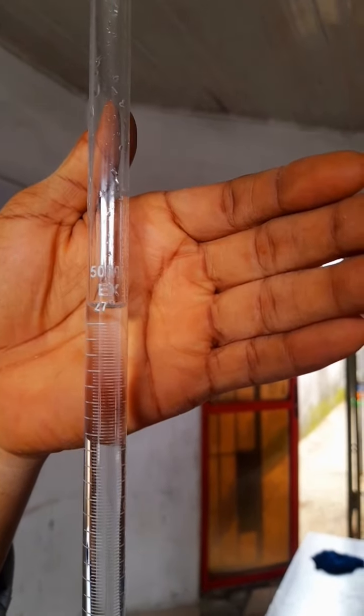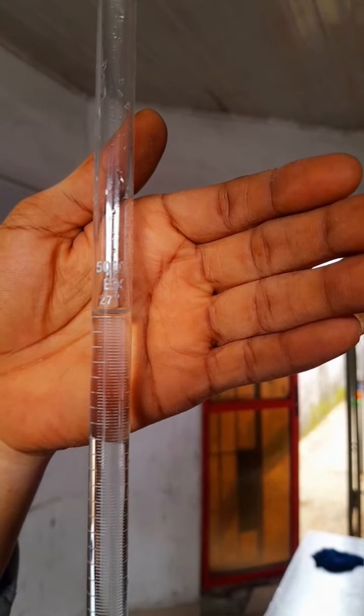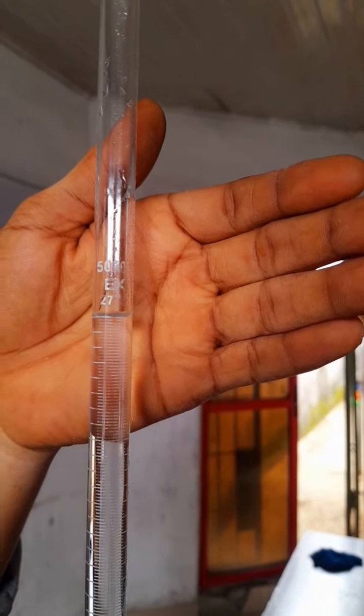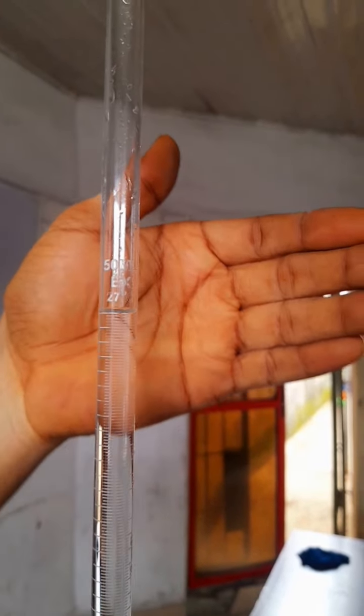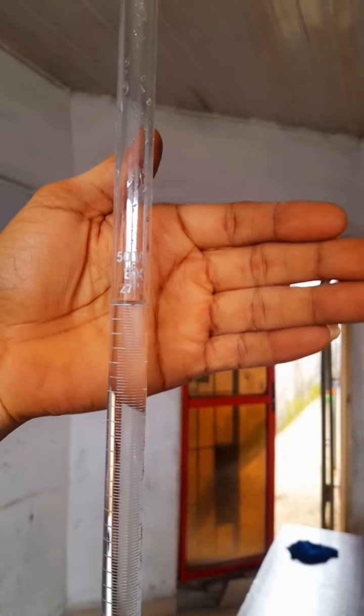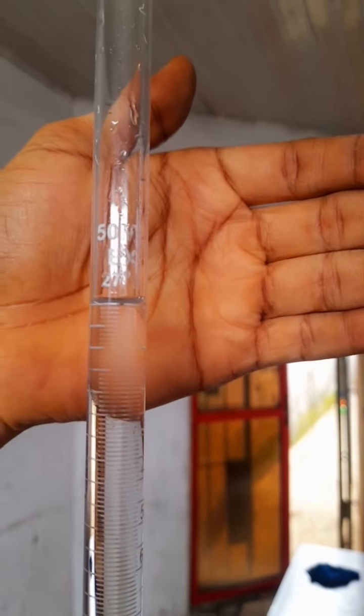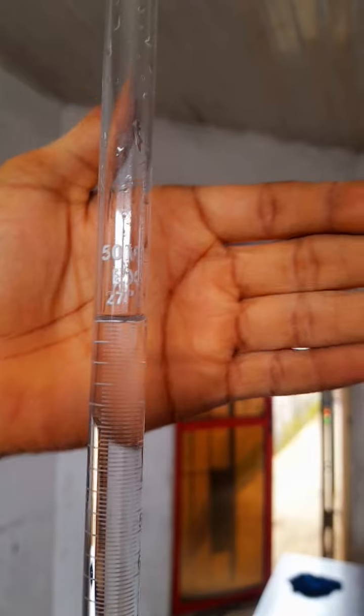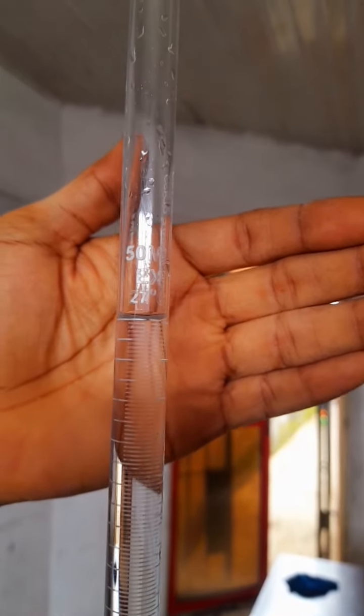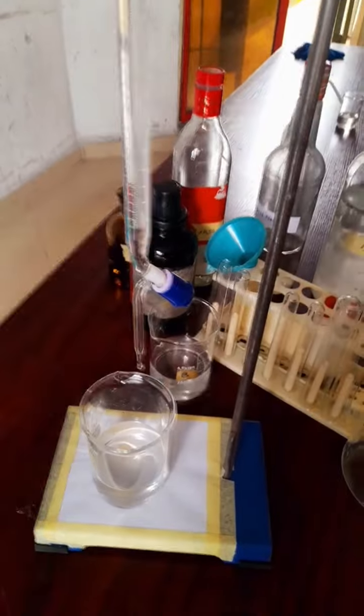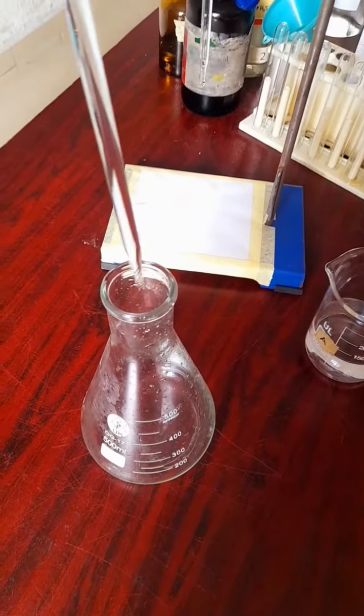If it passes, you have to adjust the reading to sit on the meniscus. You clearly see that it's sitting on the meniscus, so you're sure that you are not adding too much or too little.